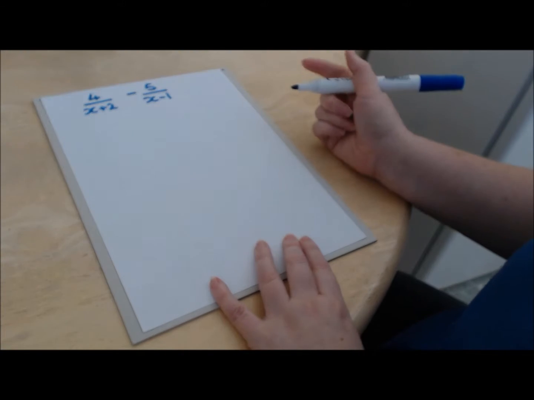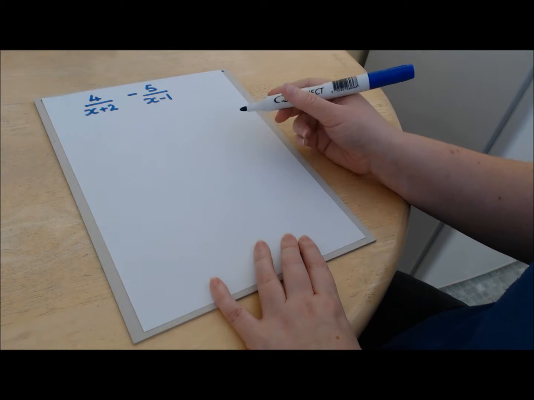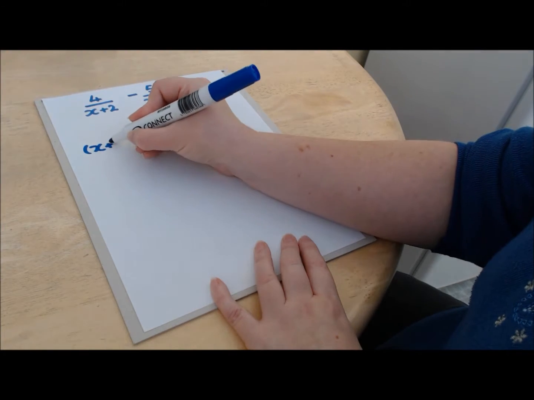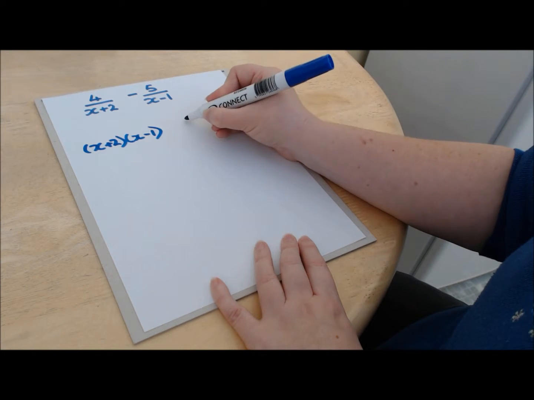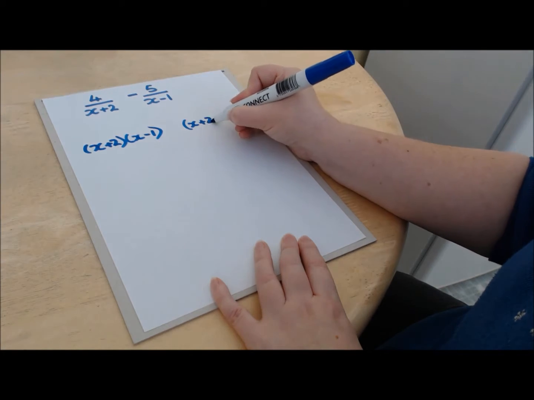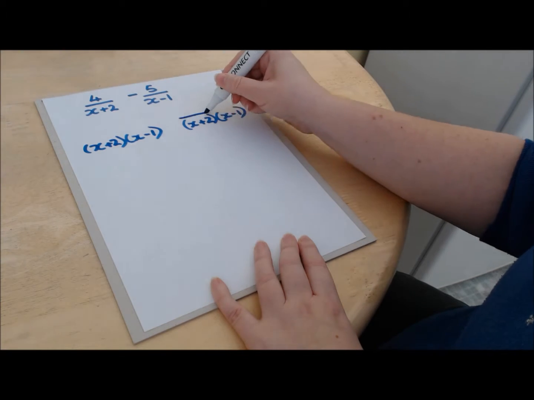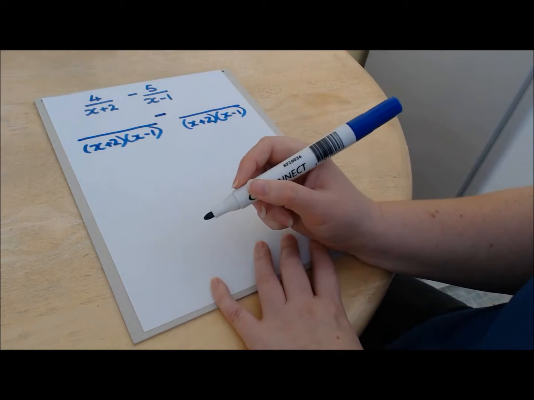This one's a takeaway one. Okay, same thing. We've got to get the bottoms the same, and we get the bottoms by multiplying the old ones. So we've got x plus 2, x minus 1, x plus 2, x minus 1. That's our two bottoms, and this time we're going to be taking away the top.